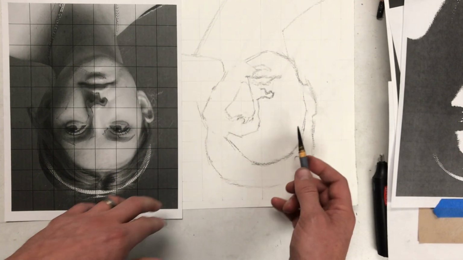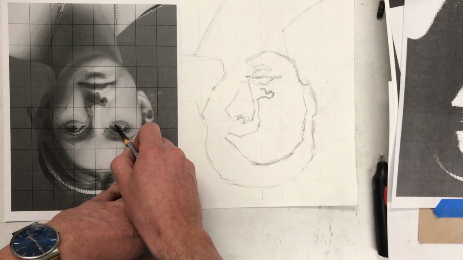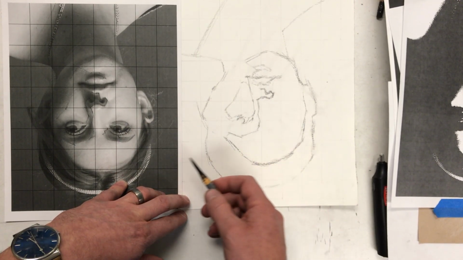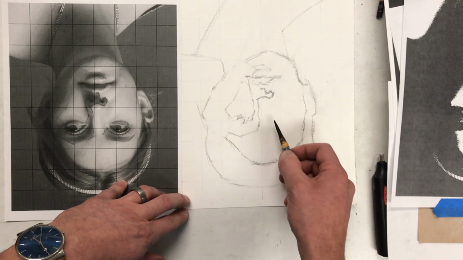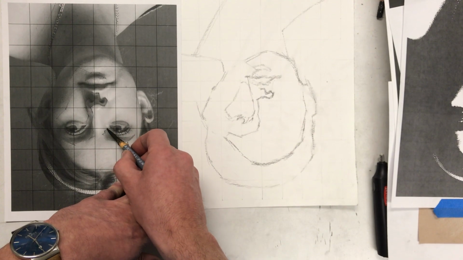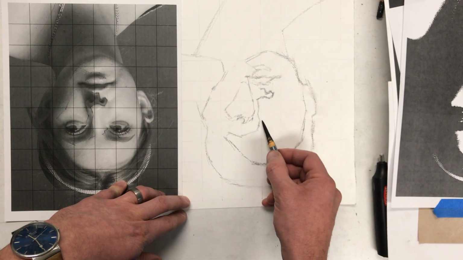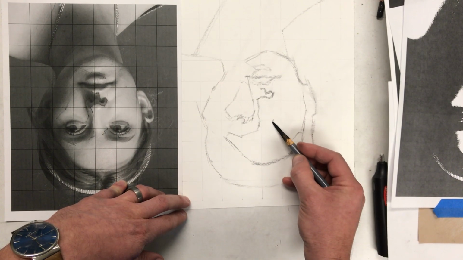I don't want to worry about. I want to keep it light. I can come back in with an eraser and pull that out if I need to, but I want to try and be somewhat specific on here, somewhat accurate. So this right here comes across like this. If I come over, it's past halfway over here, and I'm going to put in this little shape.